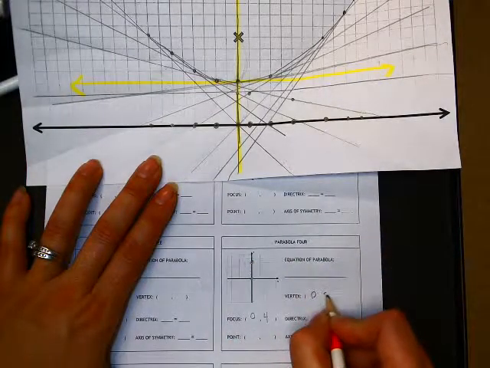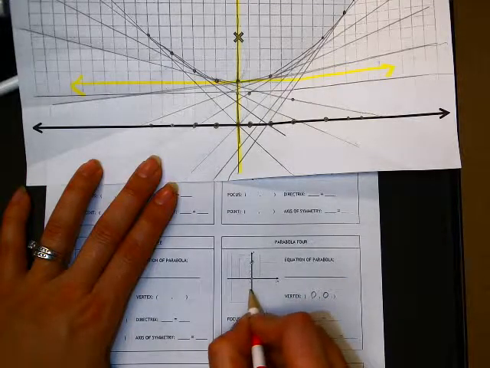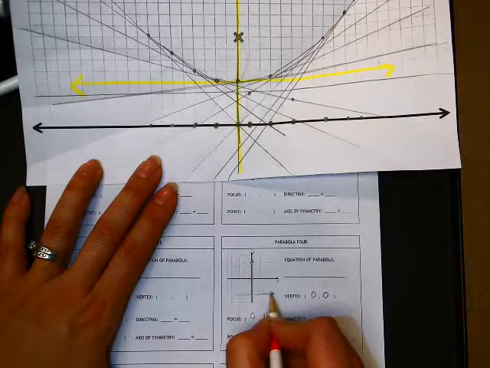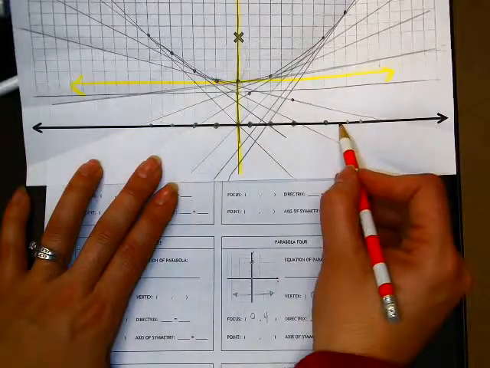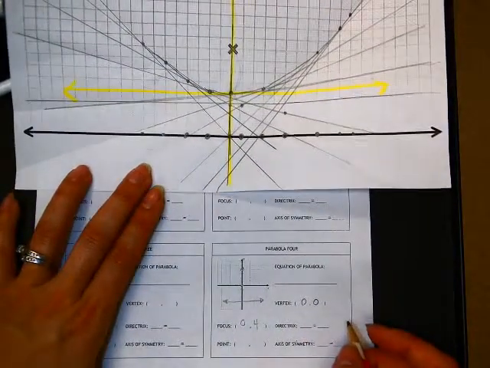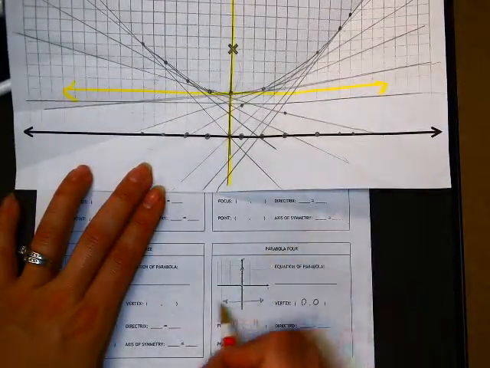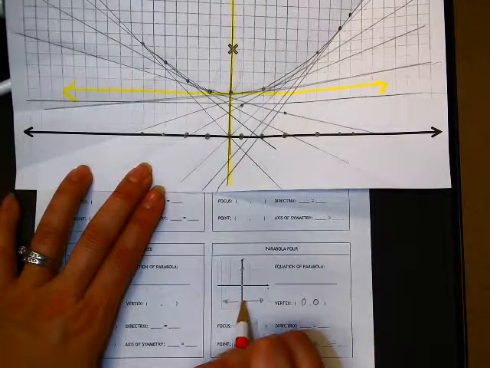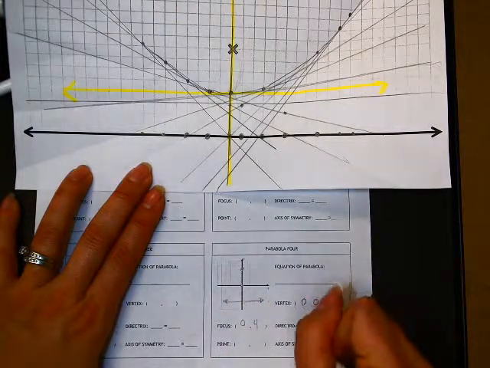My vertex is at 0, 0. And then I've got 1, 2, 3, 4. This is my directrix down here. And the directrix has an equation. It's a y equals equation because y is staying the same on all of them, and y is equal to -4.